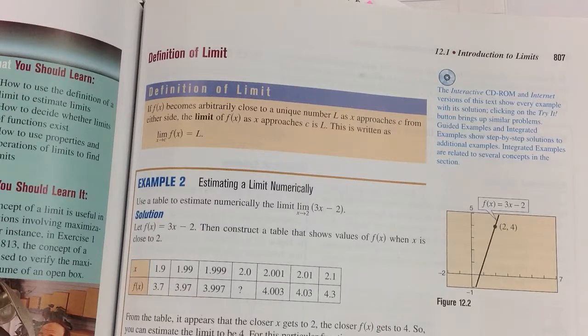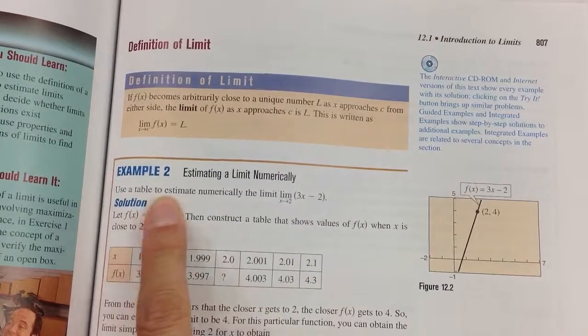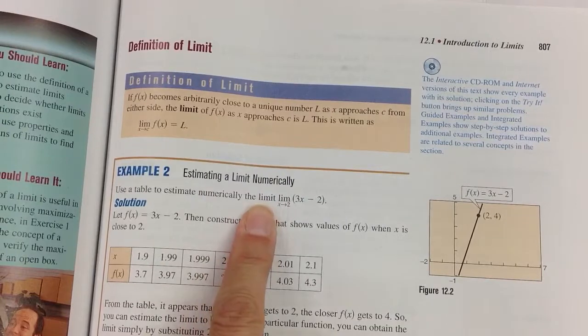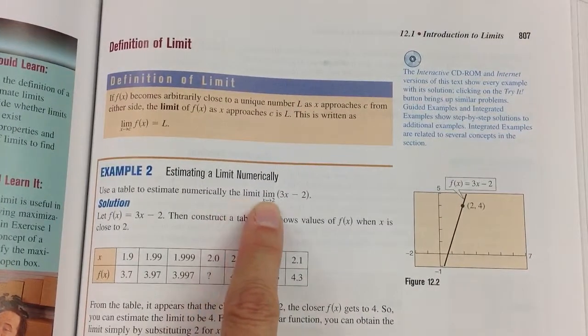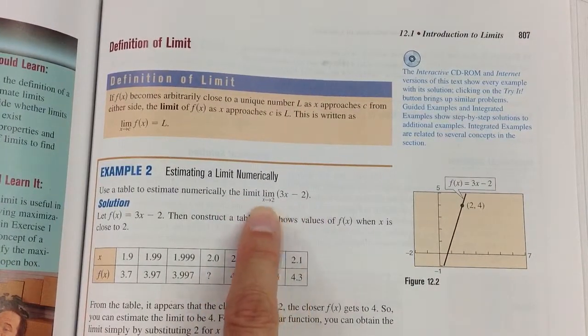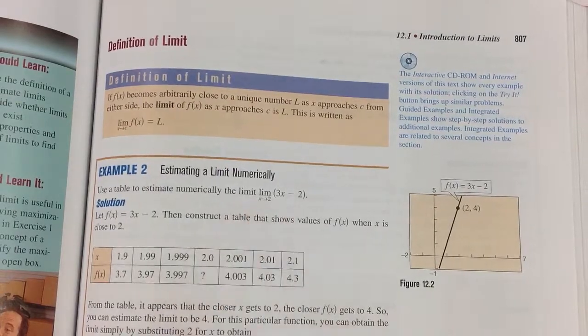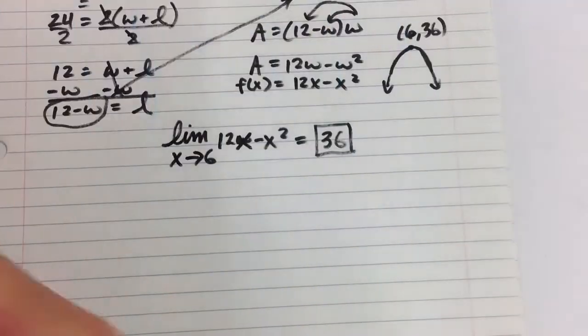Example 2 here. Let's do another example. So we're going to use a table to estimate numerically the limit of 3x minus 2 as x approaches 2. Okay, so let's write that out first.